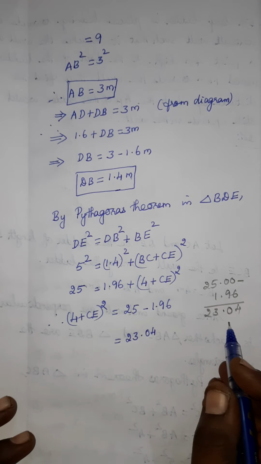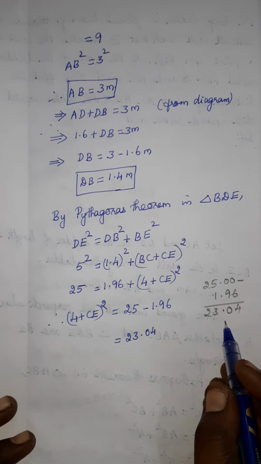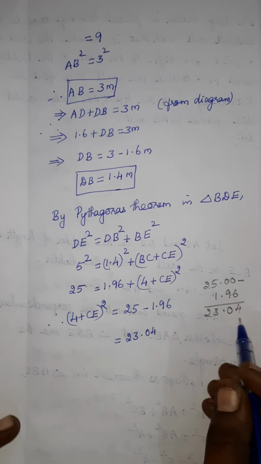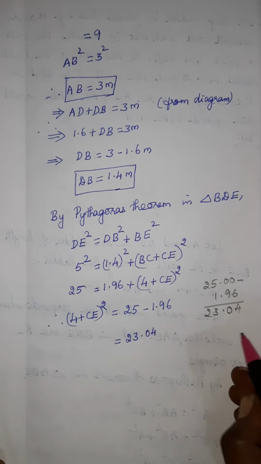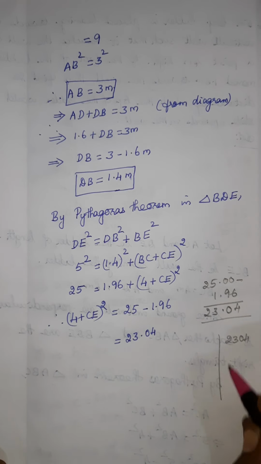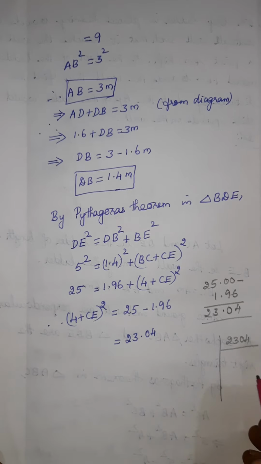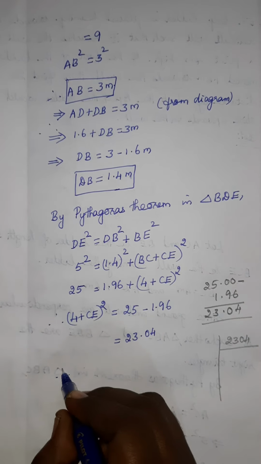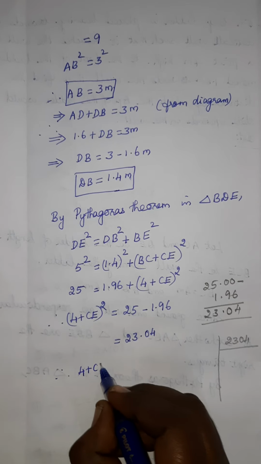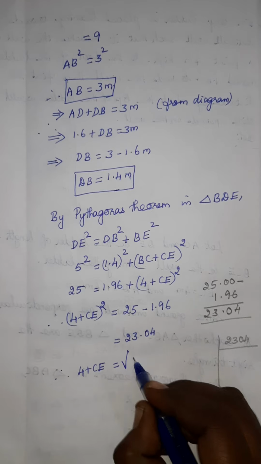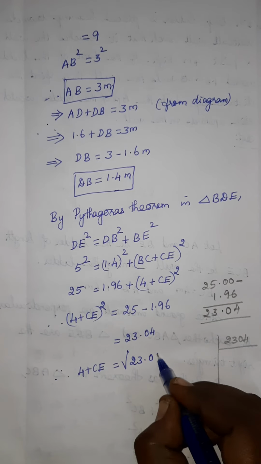Now what is the value of 4 plus CE, the whole square? You need to find the square root using the long division method. Otherwise, you consider this value as the whole number 2304 and find the prime factorization. Anyway, you find the square root value, which is equal to 4 plus CE. It is the square root of 23.04.